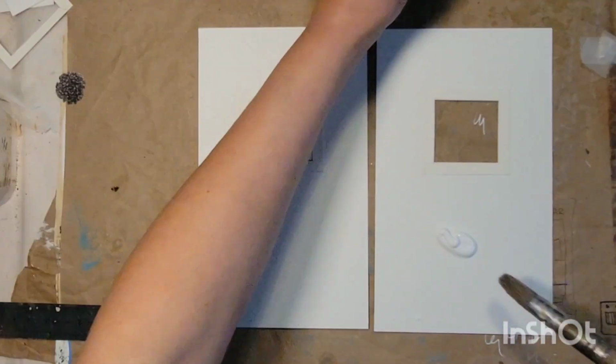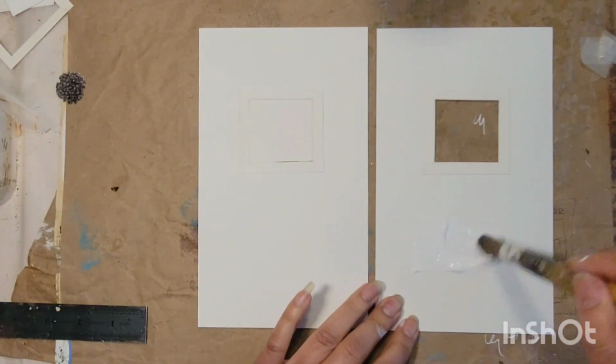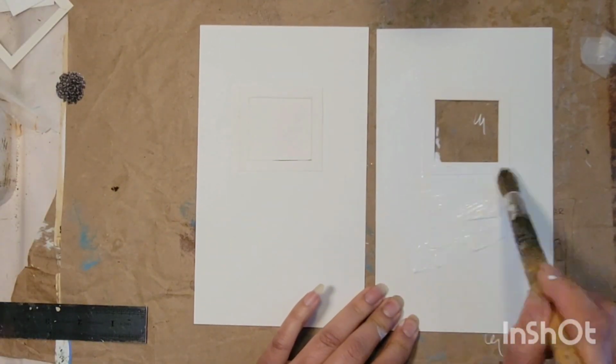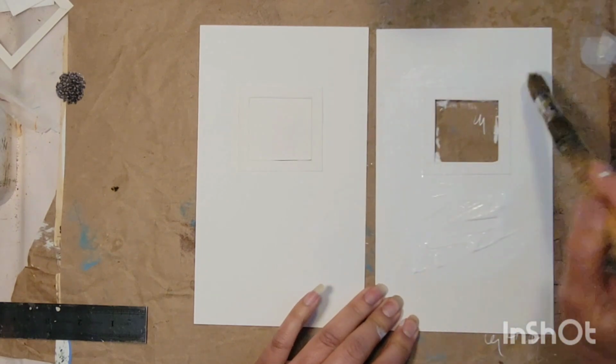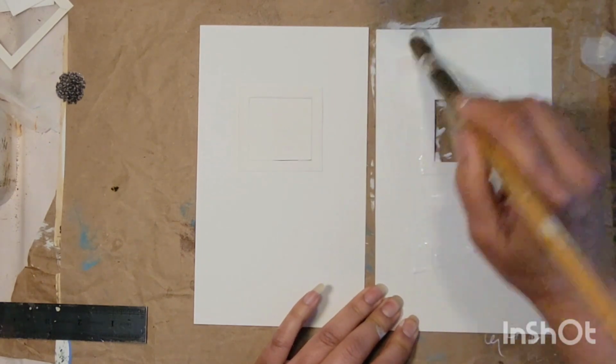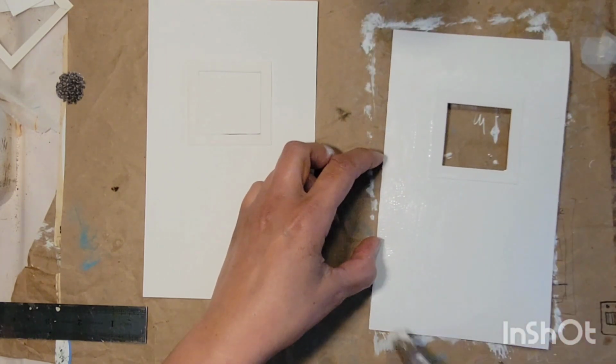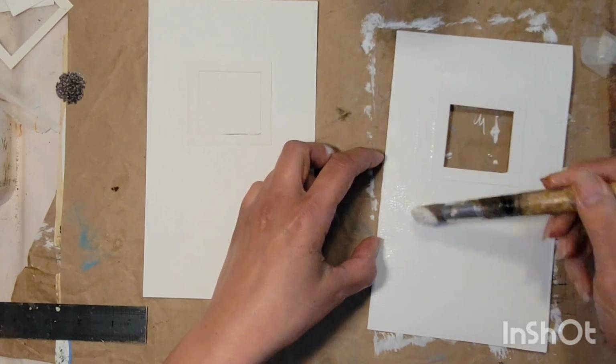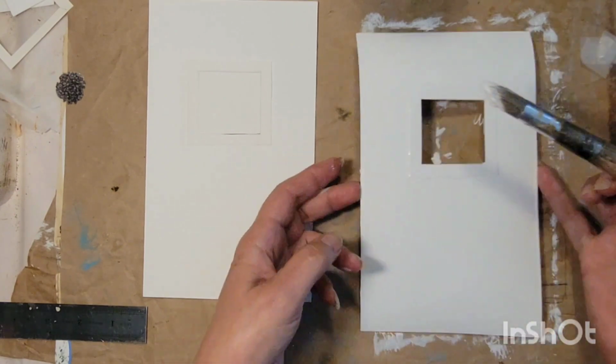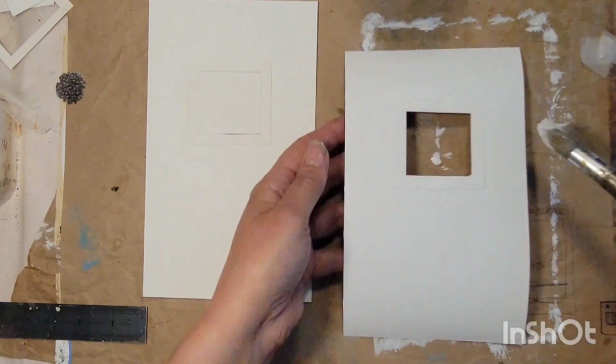Okay, so before we paint, we have to put down a layer of gesso, and I like to make this layer messy and thick and gloppy, because this is adding texture to our door, raised texture for later.